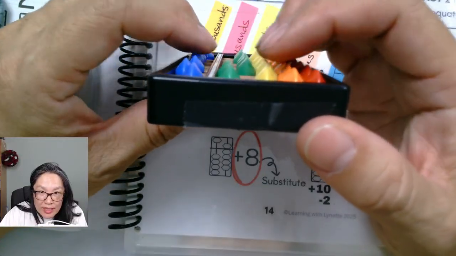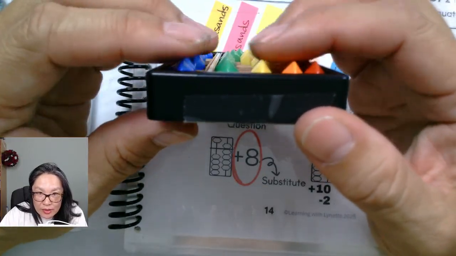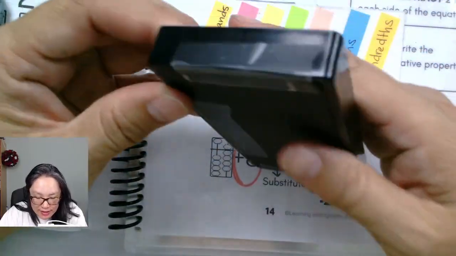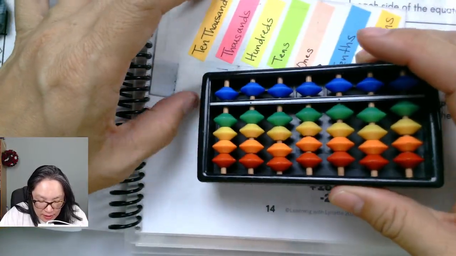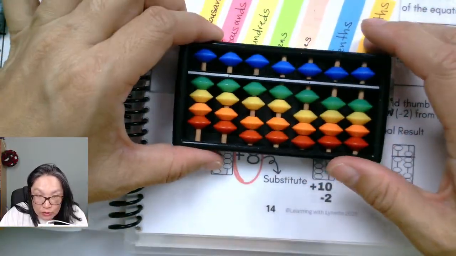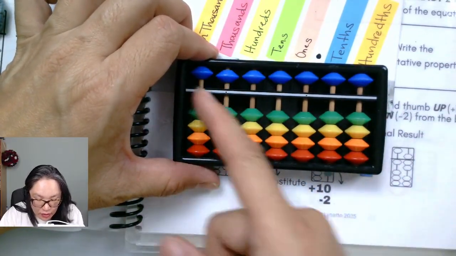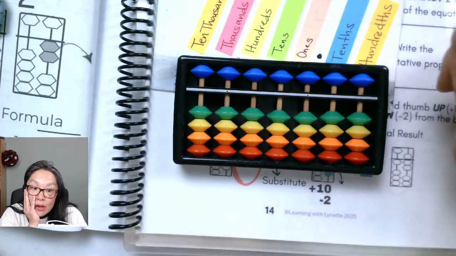So we're not going to be angry when we move our beads. We're not going to be doing it super fast. You could do it super fast, but you're going to notice that the beads are very easy to move. And if you're not gentle with it, then you're going to mess up your answer.